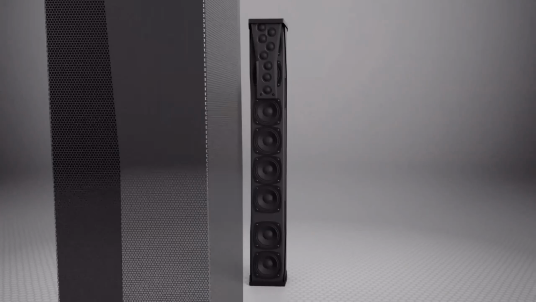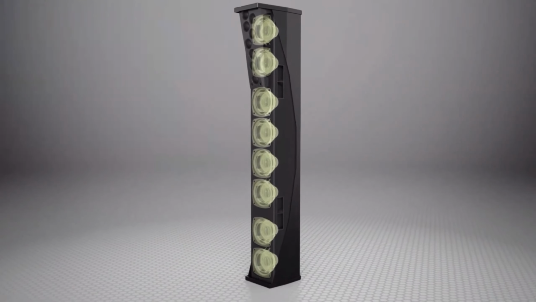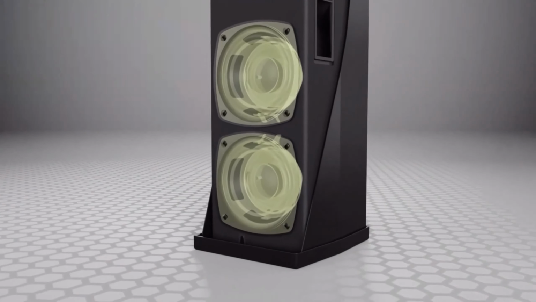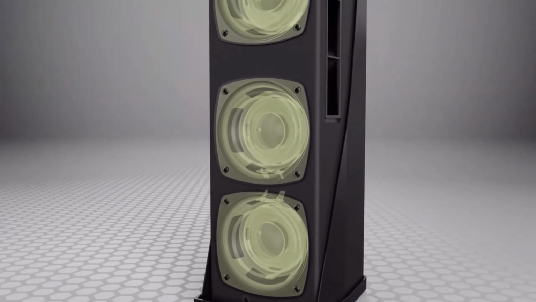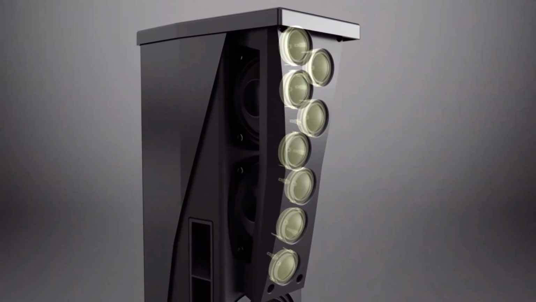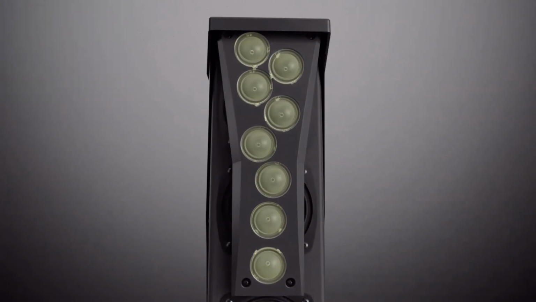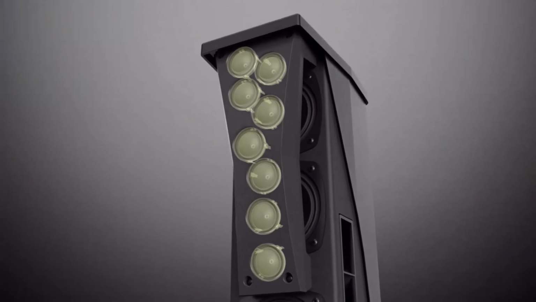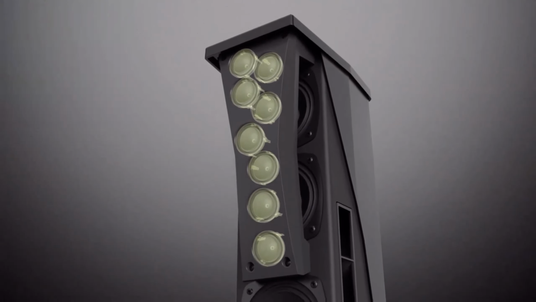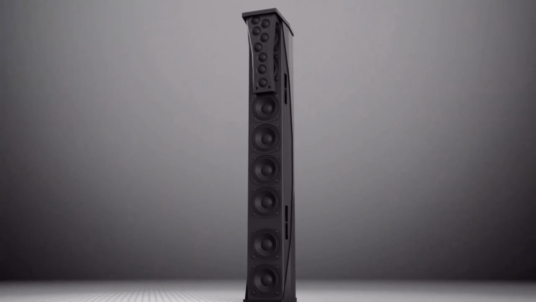The ID84 uses 8 powerful, latest generation 4-inch low-frequency neodymium drivers, the same ones used in the ID24. Instead of a traditional compression driver, it houses an array of 8 1-inch dome tweeters that significantly lowers high-frequency distortion, supplies pristine top-end clarity, and allows for impressive control.